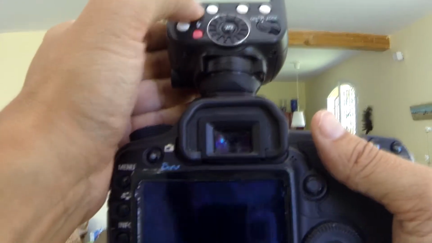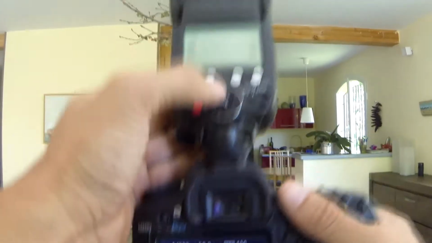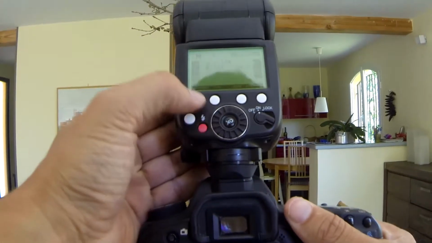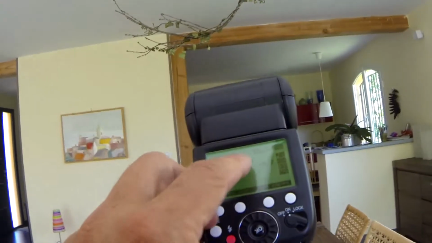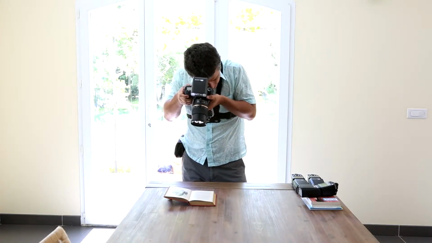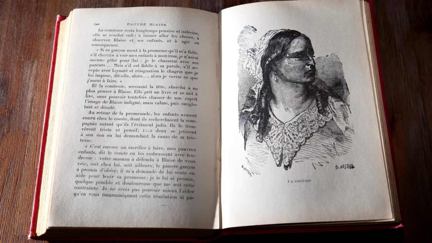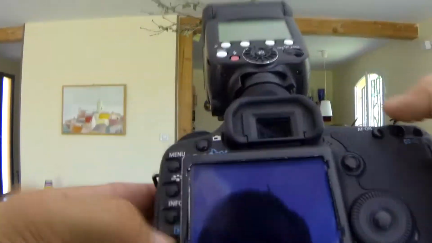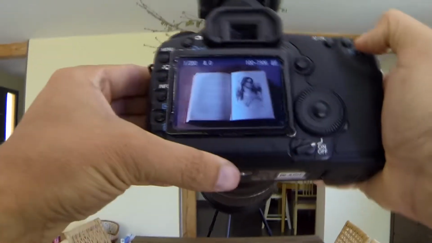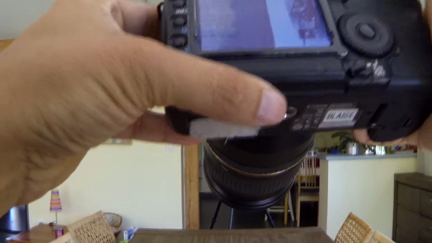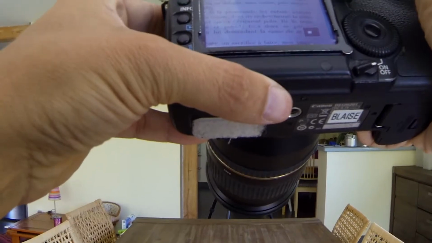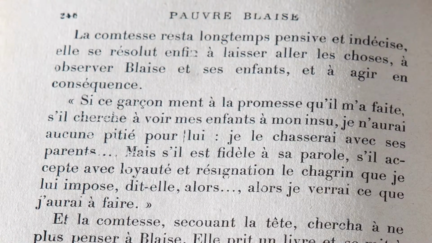Time to turn my master flash on, and let me put this at the very lightest power, 1/128th power. Okay, we've very nicely filled in this light here, while still keeping the texture in the book.